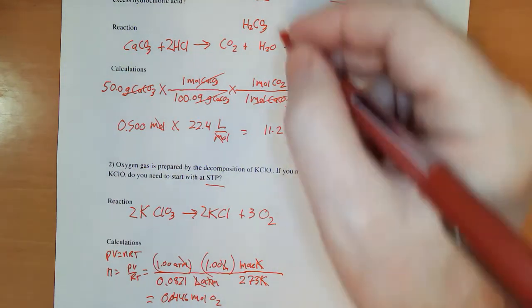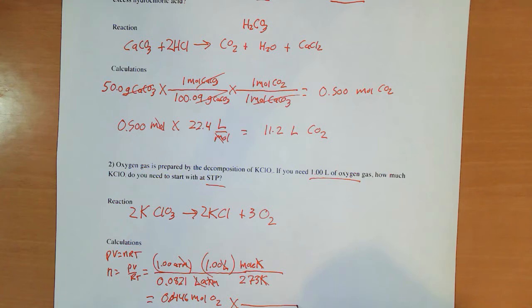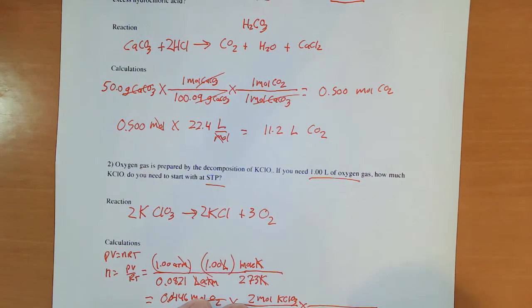Now, I'm back onto the roadmap again, and this will look very familiar to you, where I say 2 moles of KClO3 for 3 moles of O2. Moles of O2 is going to cancel. 1 mole of KClO3, and I added it up as 122.55 grams KClO3.